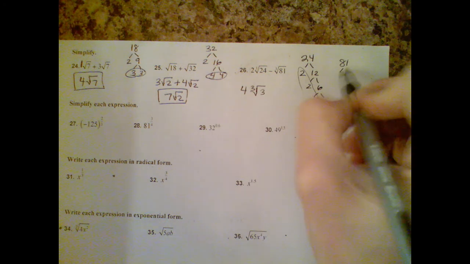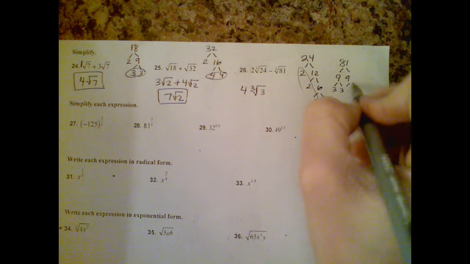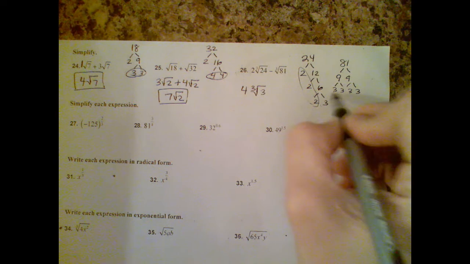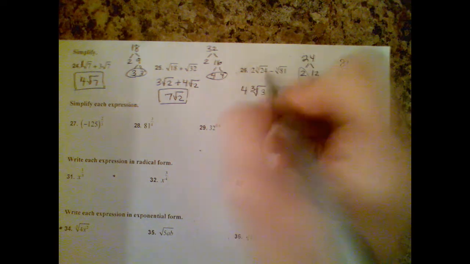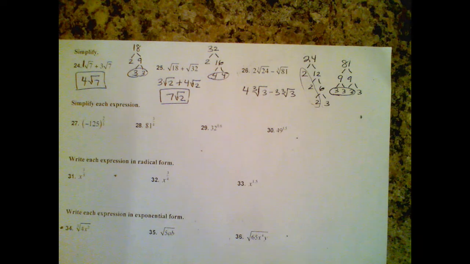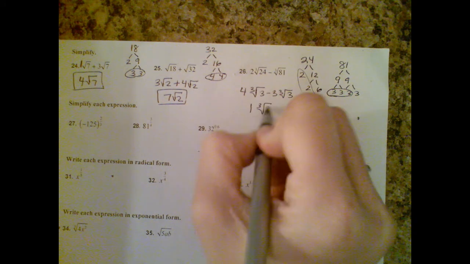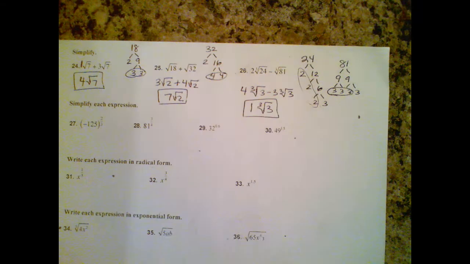And then we do our factor tree for 81, so 9 and 9, 3 and 3, 3 and 3. We have a group of 3's, so we can bring out a 3, and then we have that 3 that's left over. And then these are like terms, they're cube roots of 3, so we can combine them. 4 minus 3 is just 1, and then we leave the ending alone. So 1 cube root of 3, or you can just put cube root of 3.